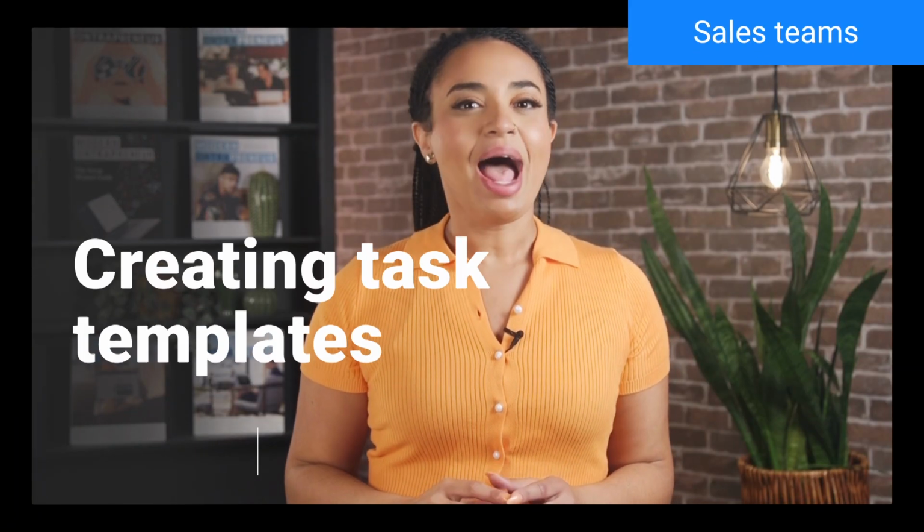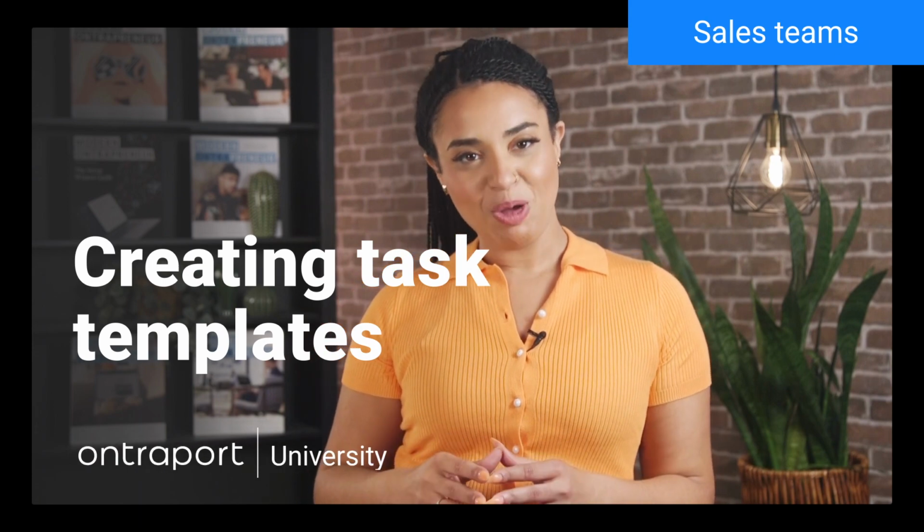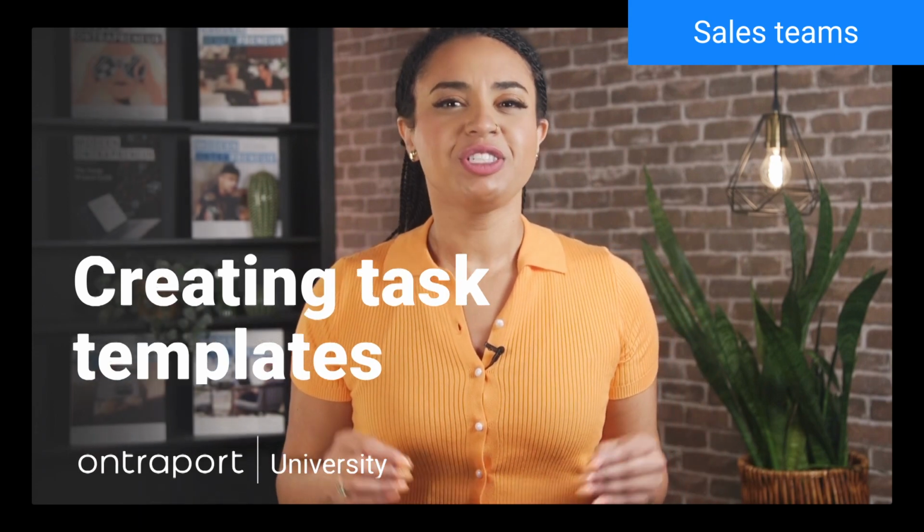Task templates are amazing time savers. I'm going to show you how to use and get the most out of this Ontraport feature so you're not creating the same task over and over and over again. Plus, you'll need to create task templates if you're going to use them in automations, and you are.